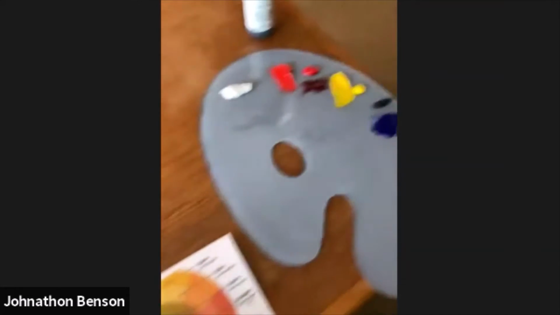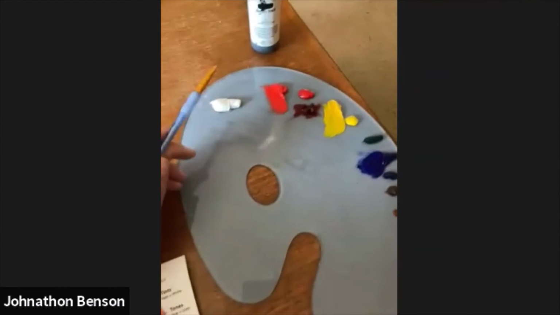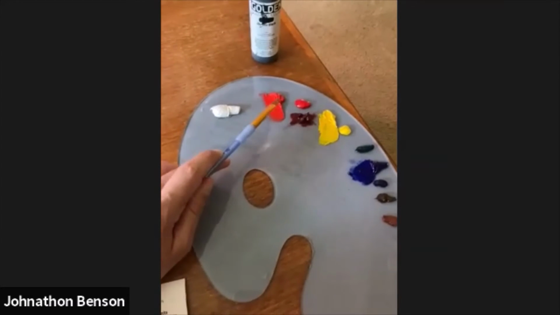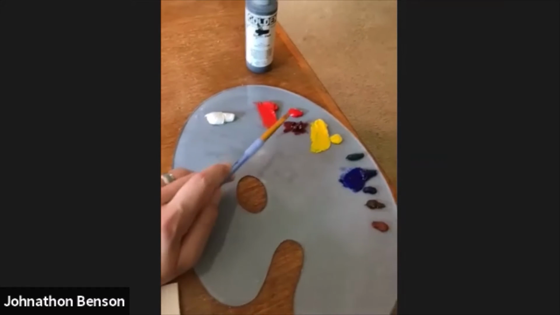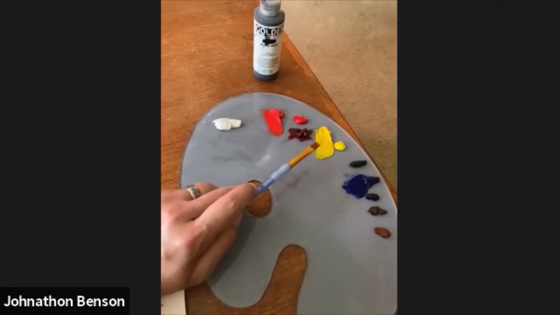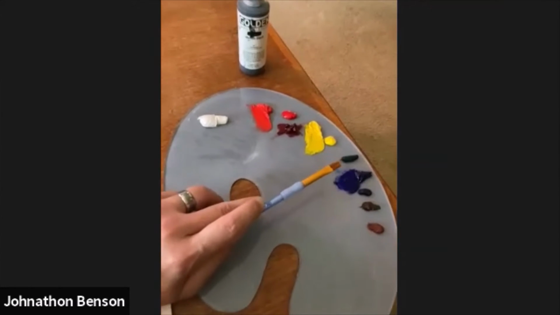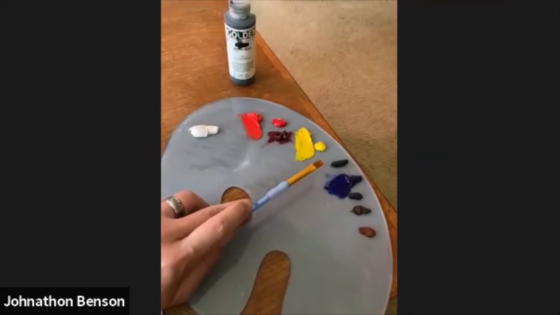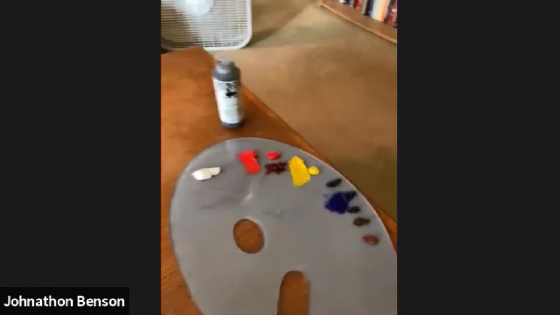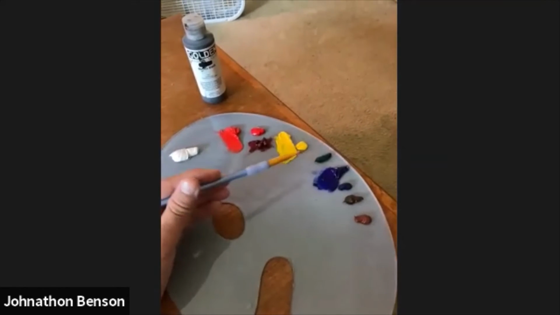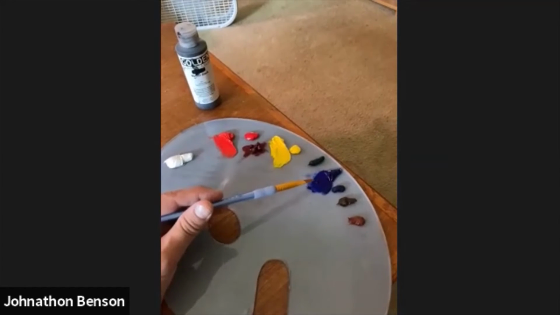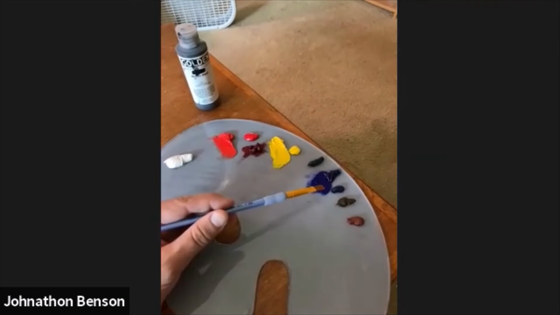If we look over here at the palette, you'll notice I've got titanium white, cadmium red, vermilion red, alizarin crimson, cadmium yellow, lemon yellow, viridian green, ultramarine blue and then French ultramarine.